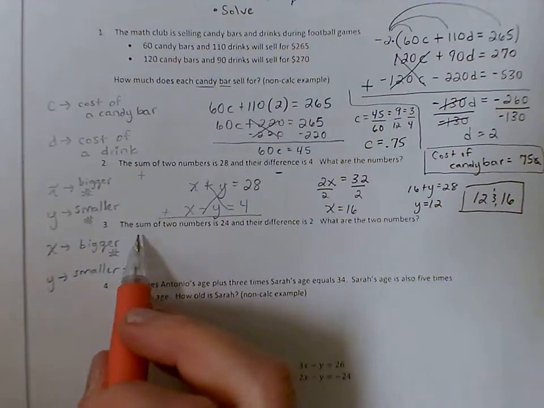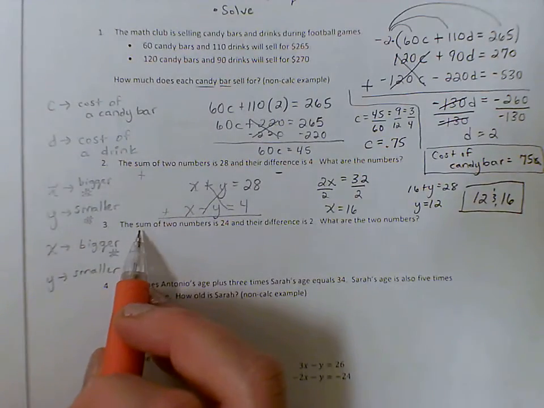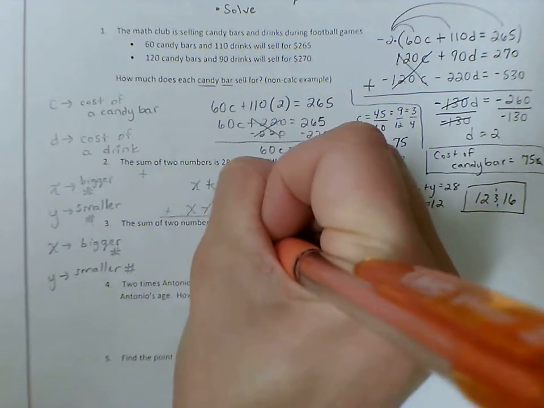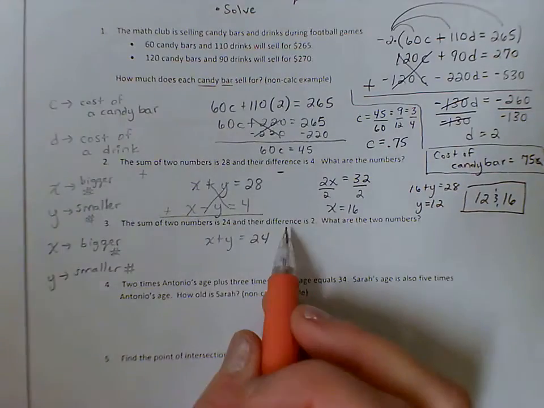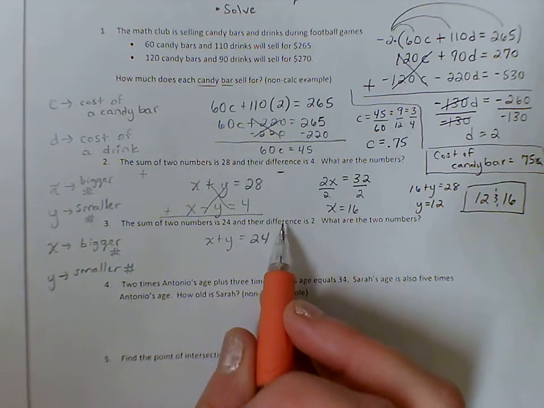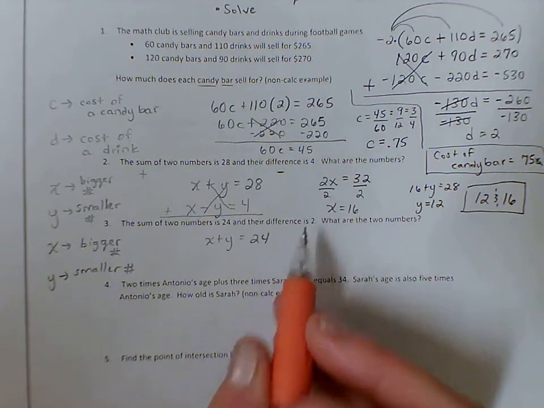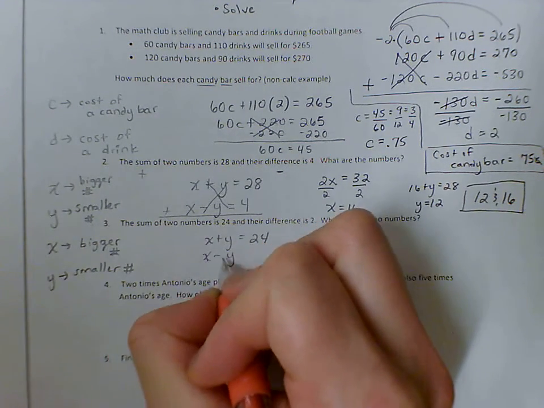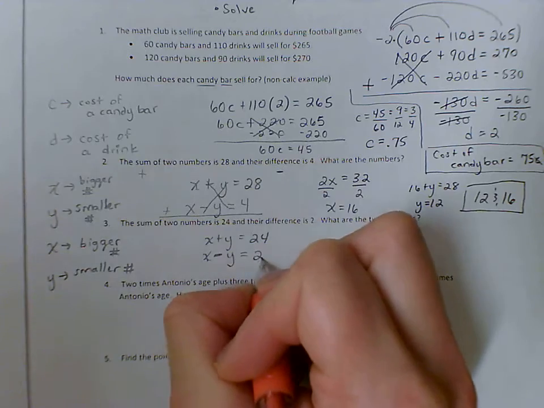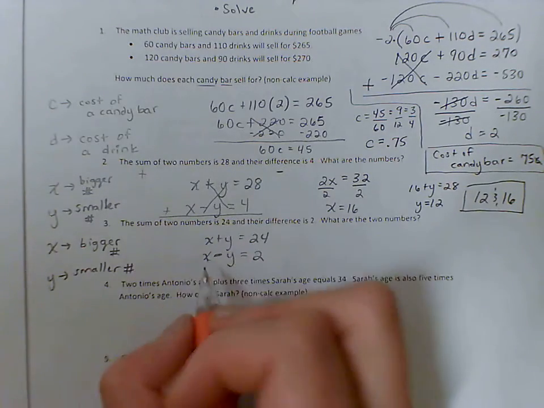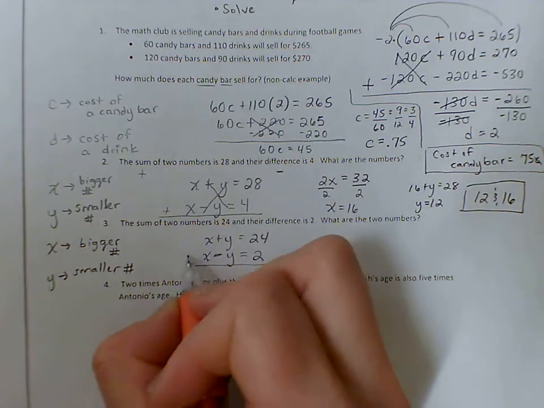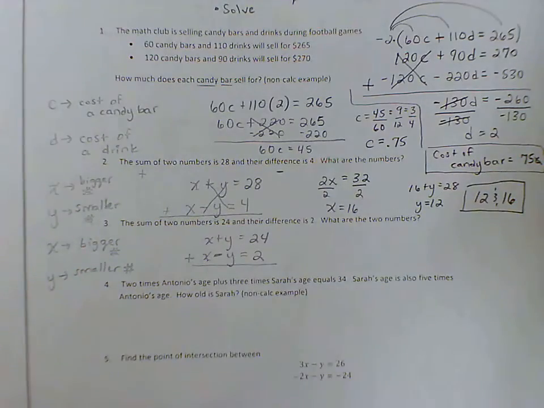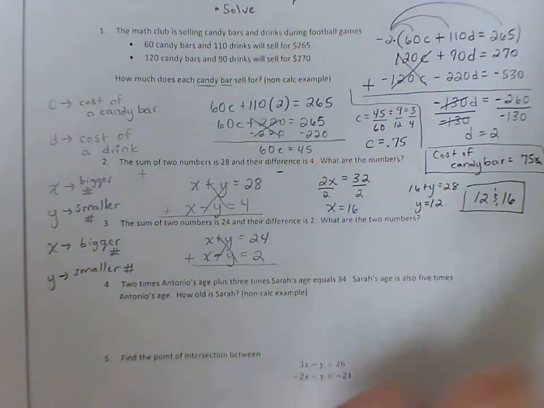It says the sum of them, which means when you add them, it's 24. So x plus y equals 24. And then it says their difference, which means you're subtracting them, is 2. Since you're getting a positive number for the difference, you have to take the bigger number first. So it'd be x minus y equals 2. And then it's just like the last one. It's set up nicely to do elimination because the y has the same number with different signs. So you can add them, and those will go away.